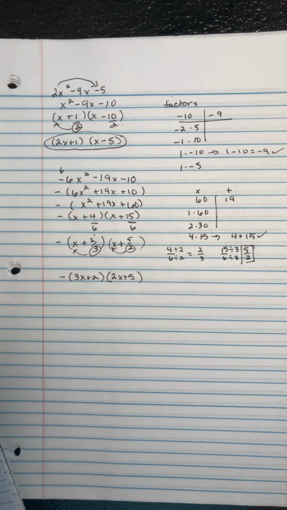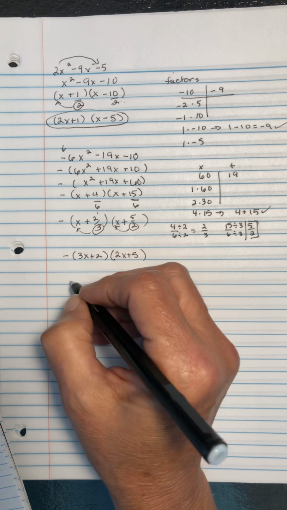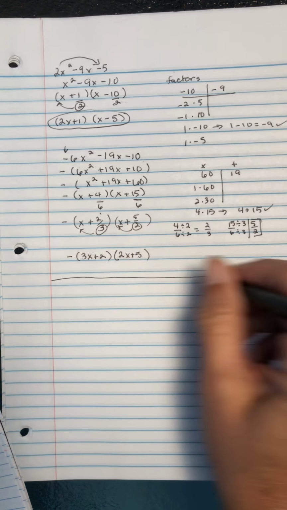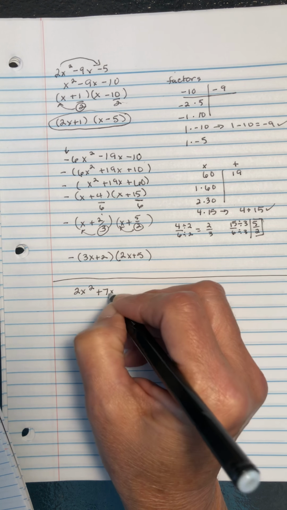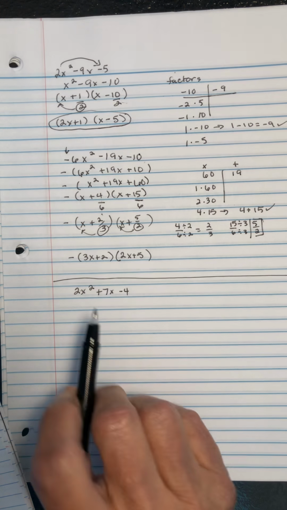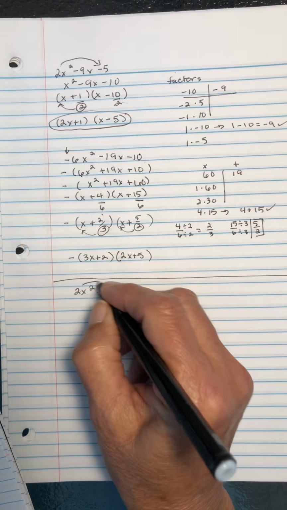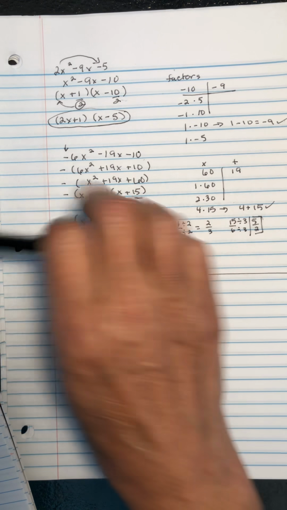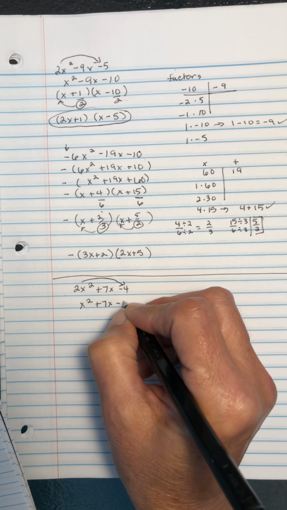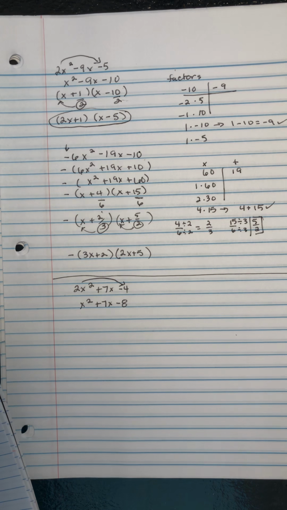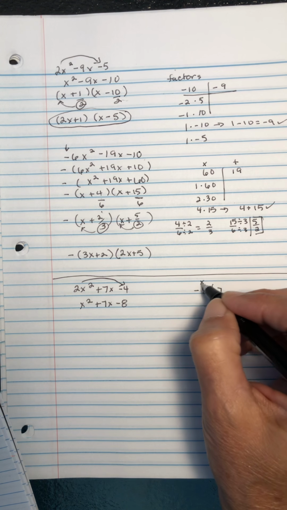Okay, we'll do one more together, and then I'll give you a you try. Let's see. 2x squared plus 7x minus 4. No negative out front, so I don't have to worry about that. We're just going to multiply those two numbers. We get x squared plus 7x minus 8. The factors of negative 8 that add up to 7.